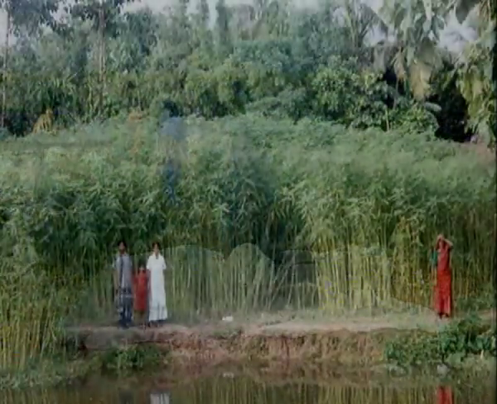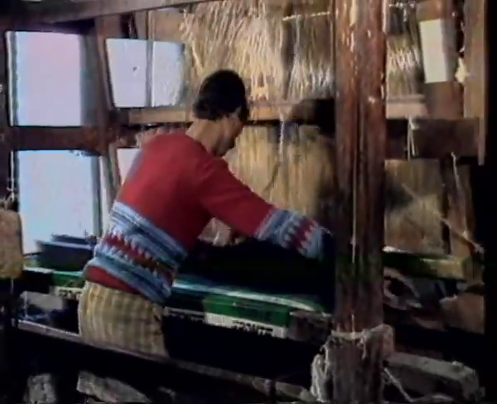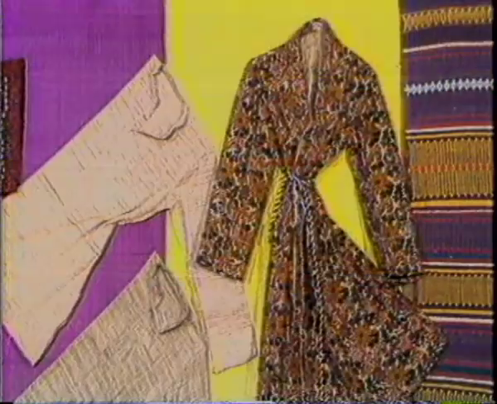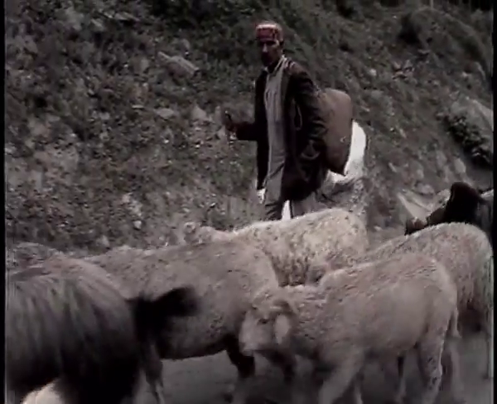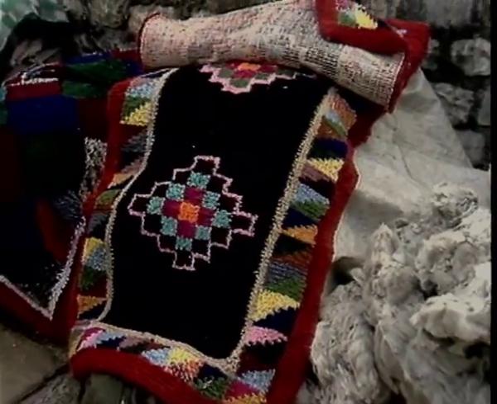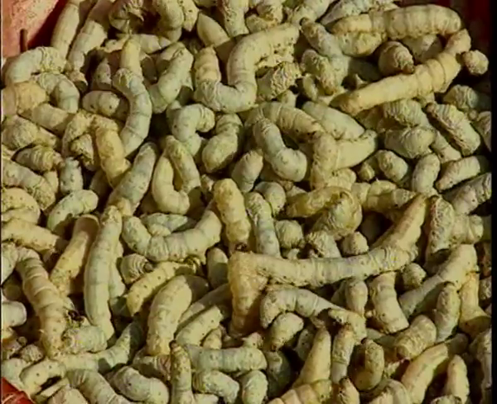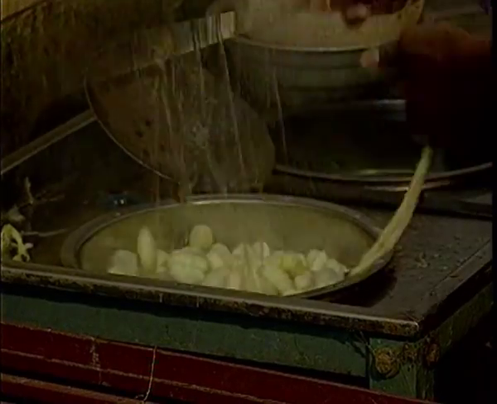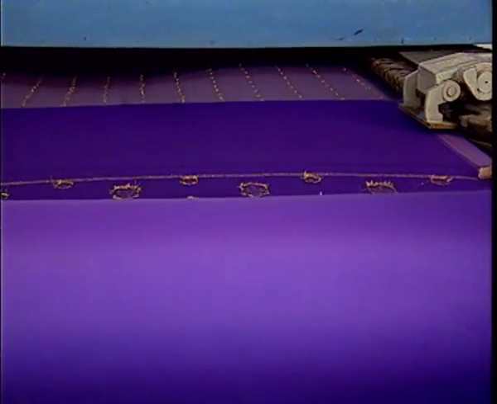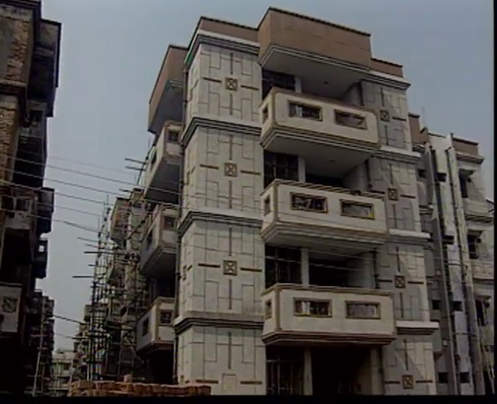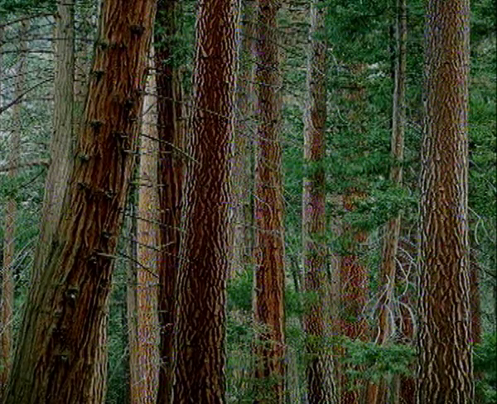Plants provide fiber for cotton and jute clothes. Animals provide wool, and also silk for clothes. When we want to build our shelters, various plant species offer us building material.